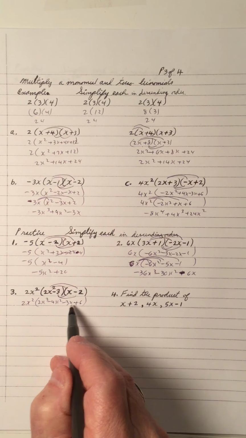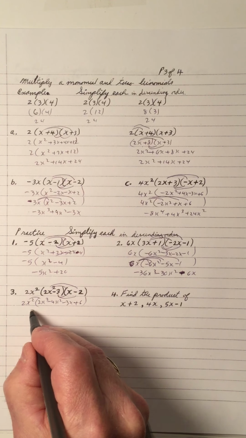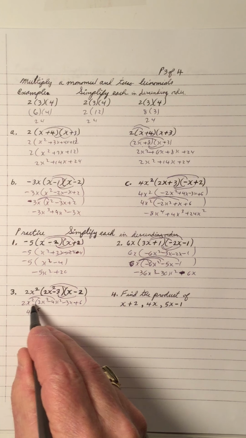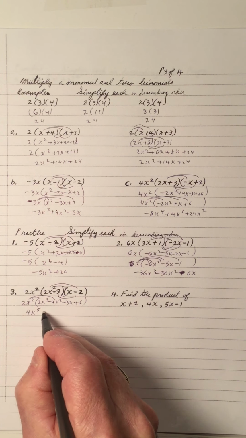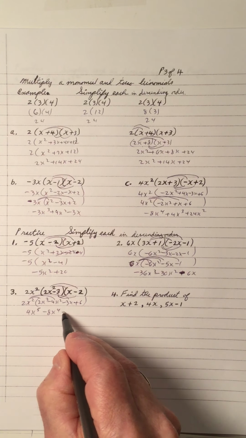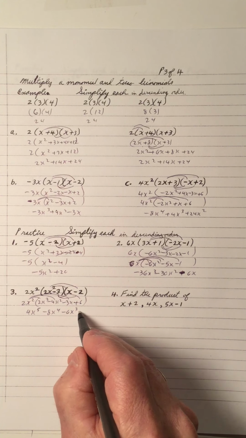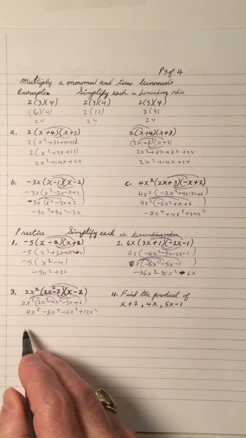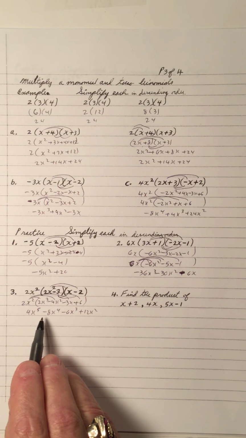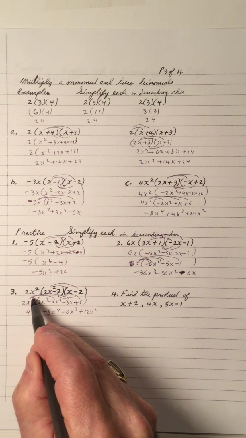Cannot combine these, so we have to multiply by 2x squared. So 2x squared times 2x cubed, you get 4x to the 5. 2x squared times negative 4x squared is a negative 8x to the 4. Again, we get a negative 6x cubed. And the last is a positive 12x squared. And if you have trouble seeing what to do, just pause the video and look at it, and you'll see. For these two, then these two, then these two.